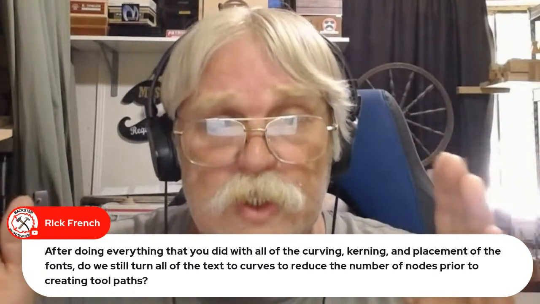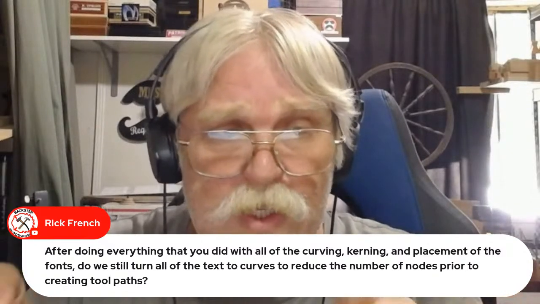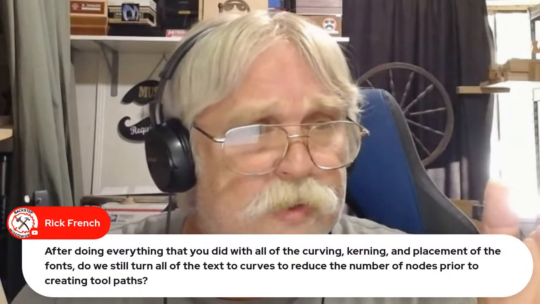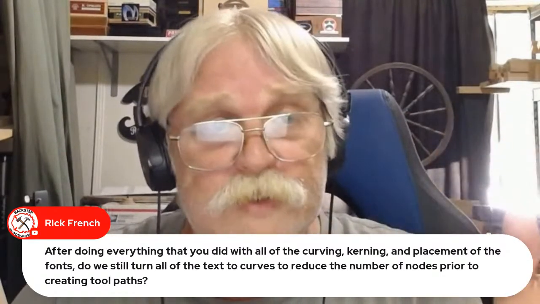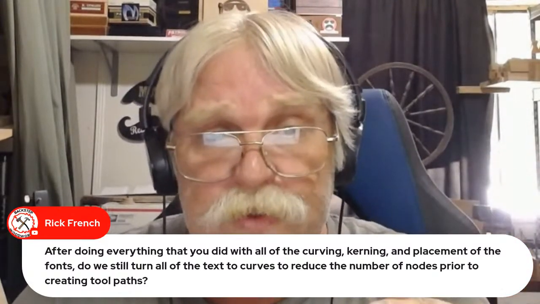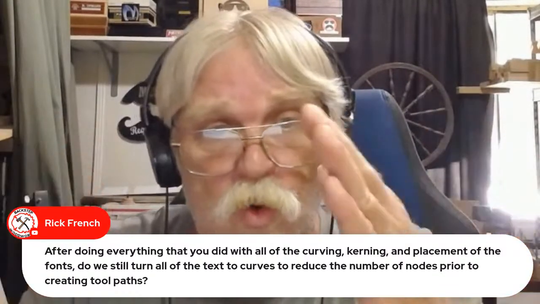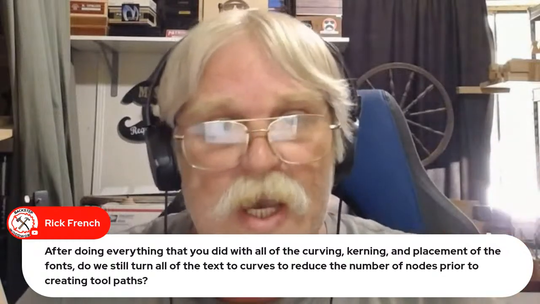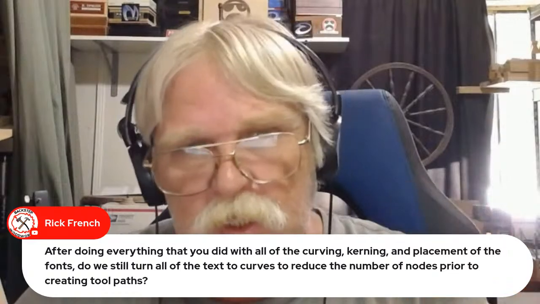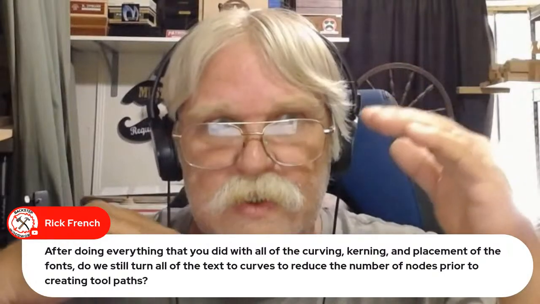I prefer to convert to curves than reduce the number of points by using the, what's it called? It is called fit curves to selected vectors. I'll use that to reduce the number of points, then group everything together, and then go over, change my XY datum, then calculate my toolpaths. I don't show all of that in these demonstrations, mainly because I've done separate videos on the process. And so, for brevity.